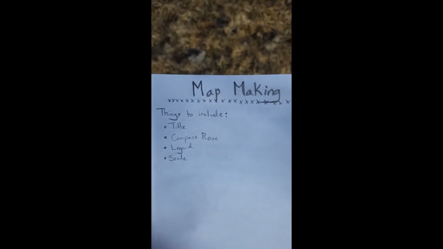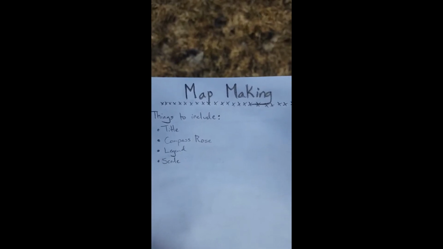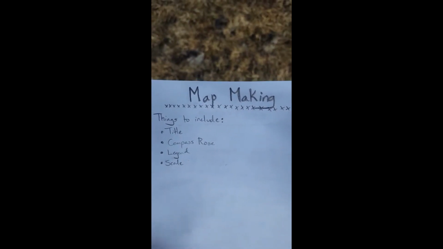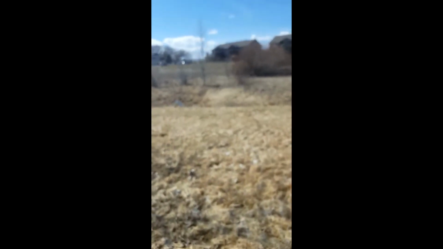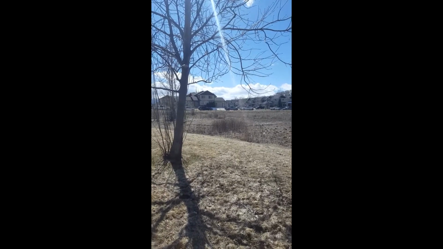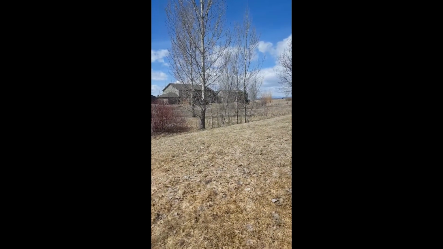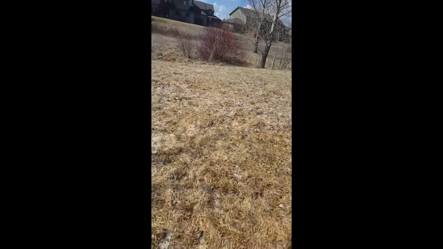You'll also need a compass rose, which is a depiction of the directions of the compass. That's north, east, south, and west. For my wetland area, I had to do some thinking, and I knew that the south end was that way and that the north end was that way. So I'm going to represent that on my map as I'm making it.